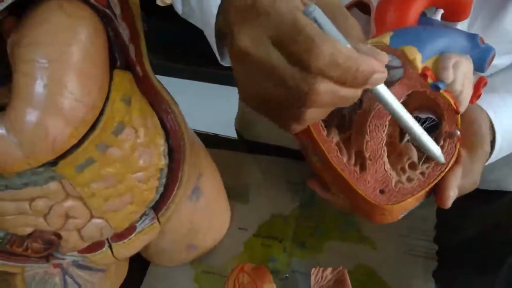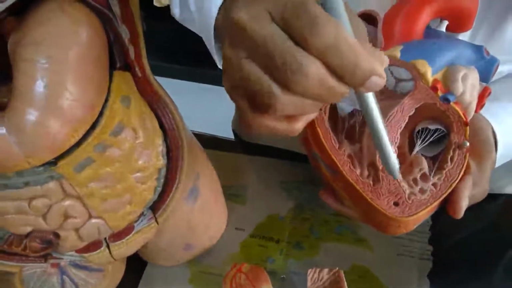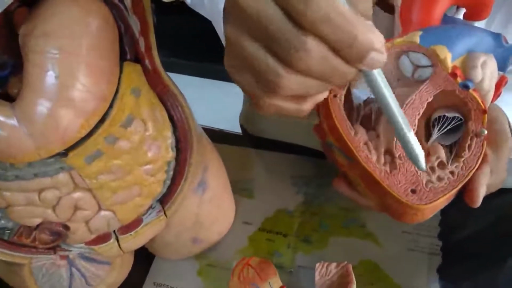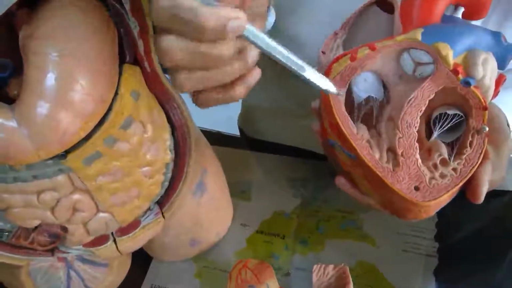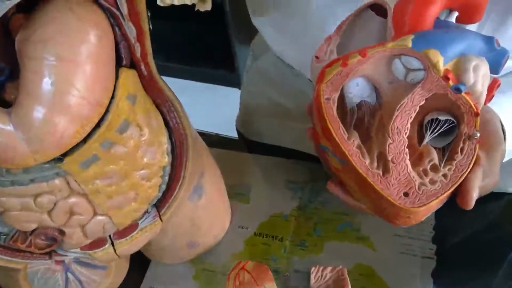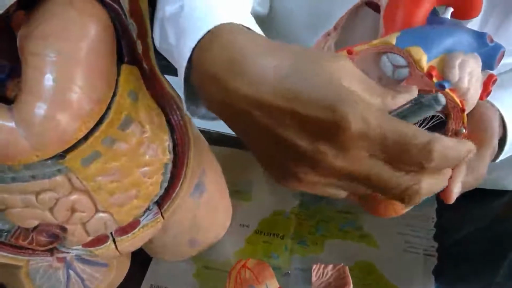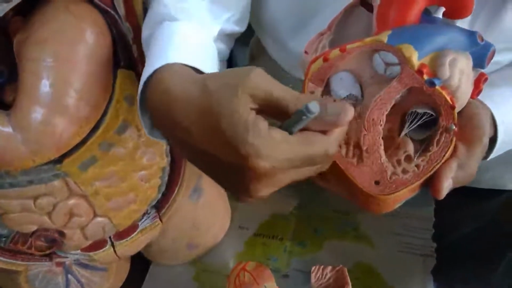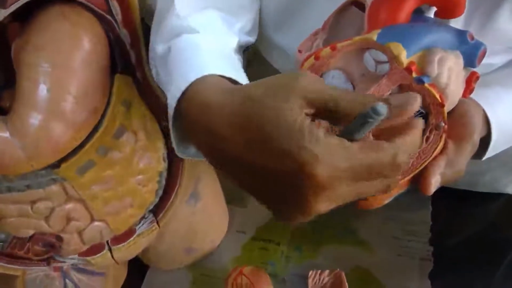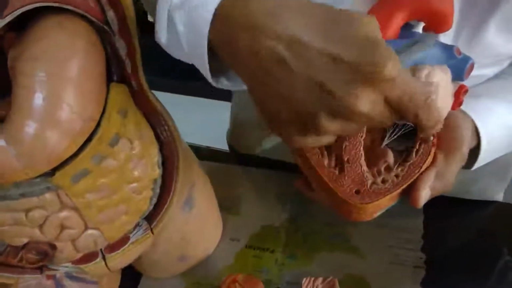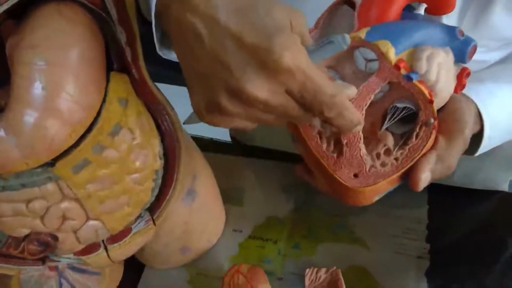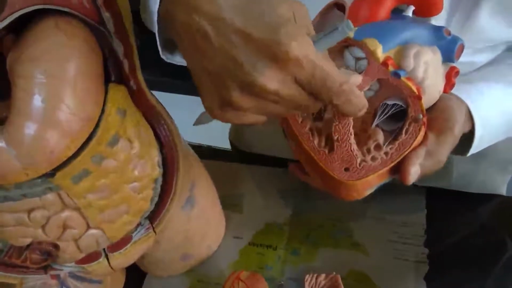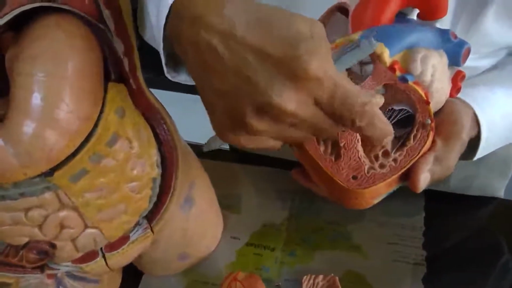The left ventricular wall is much thicker than the right one, and the left ventricular cavity is a bigger one and encroaches on the right side. It's a much bigger cavity, much bigger pump. It has to pump the blood all throughout the body.